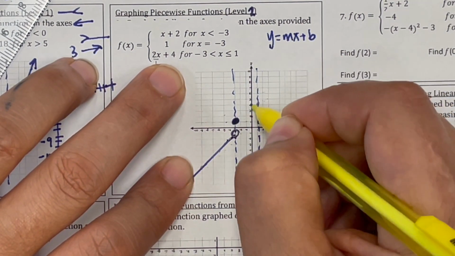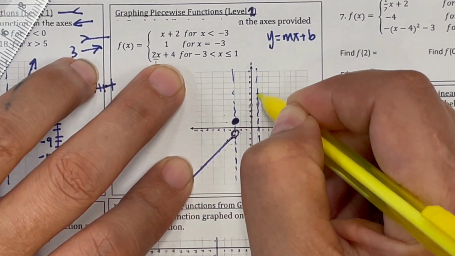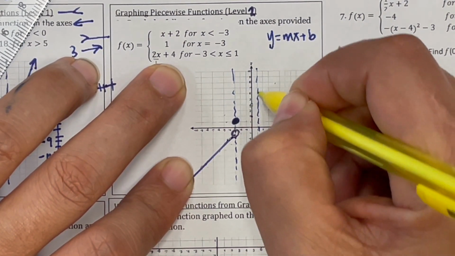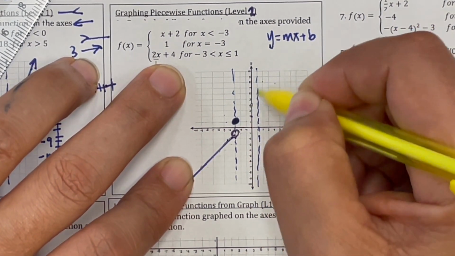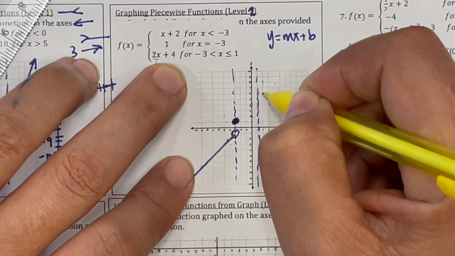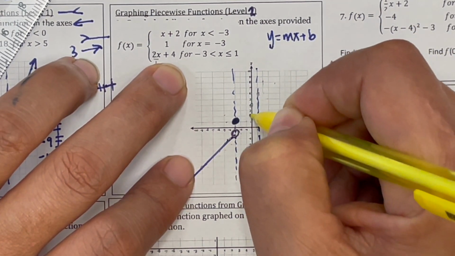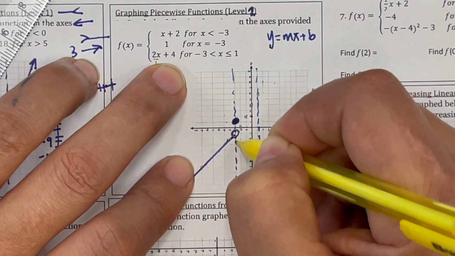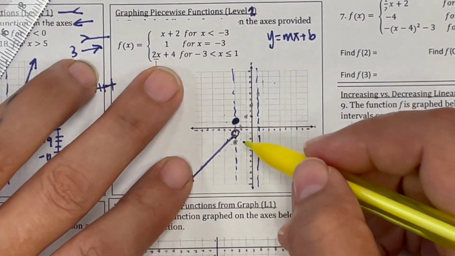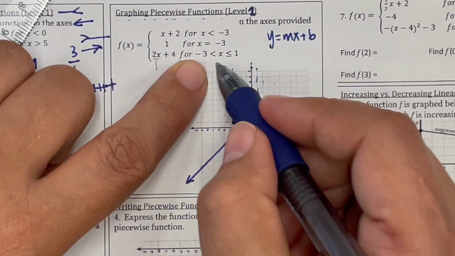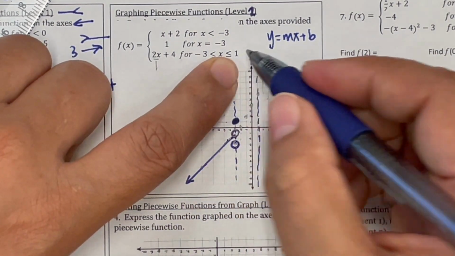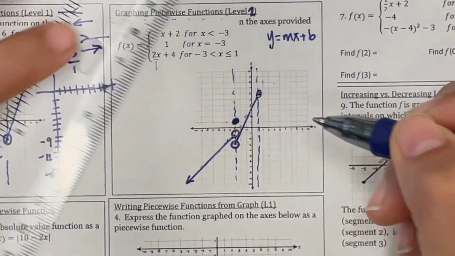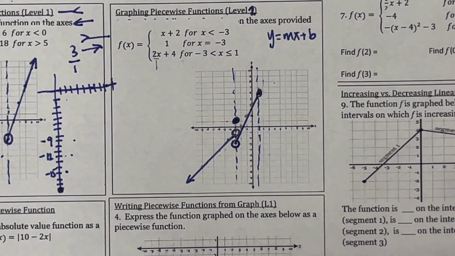Starting at 4, up 2, right 1. I actually did that in the wrong place. So starting at 4, up 2, right 1. So here, then up 2, right 1. Okay, now I'm past. So now to go opposite, down 2, left 1, down 2, left 1, down 2, left 1. Here we go. So it's these 4 points right here. I need the one at -3 to be open, so over here, open. And the one at 1 to be closed, so over here, closed. Then you join those lines up. Boom. So this piecewise function looks like this.